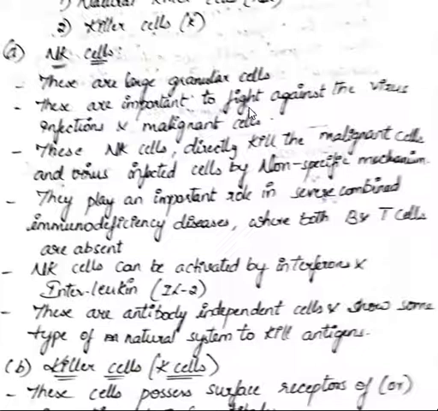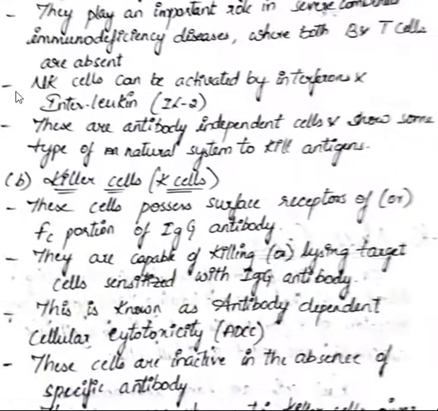So they play an important role in severe combined immunodeficiency diseases, where both B and T cells are going to be absent. There, the cells which are protecting those immunocompromised persons are nothing but these natural killer cells. And these natural killer cells can be activated by interferons and interleukins.